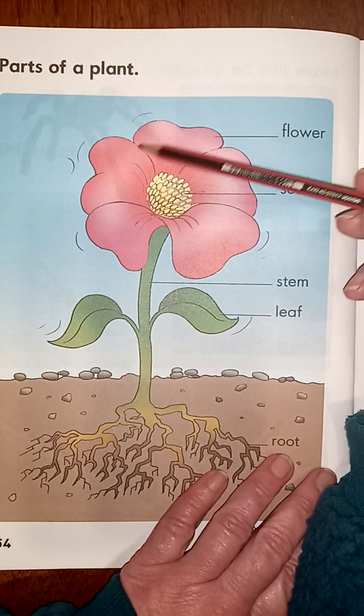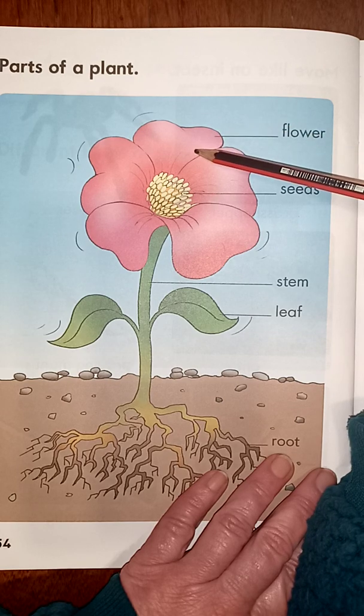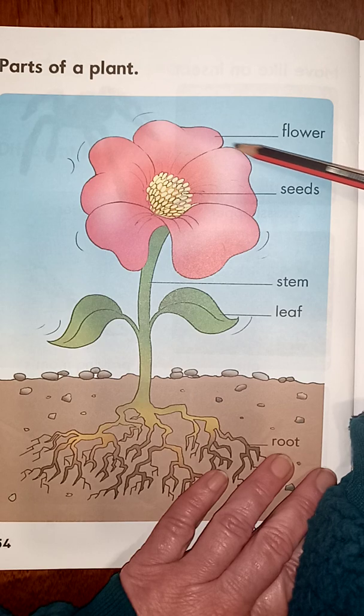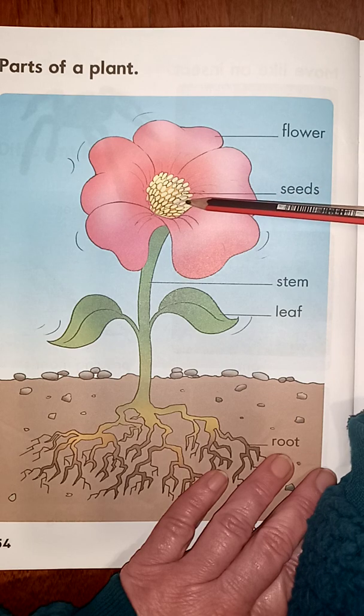So the first label would be your flower, but we're going to do better than that, and we're not going to label that the flower. We're going to say that those are the petals of the flower. The colored parts of the flower are called the petals. Then the seeds in the middle.